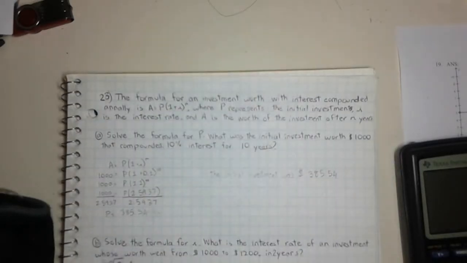Number 23 says the formula for an investment worth with interest compounded annually is A = P(1 + i)^n, where P represents the initial investment, i is the interest rate, and A is the net worth, the worth of the investment after n years. Part A says solve the formula for P. What was the initial investment worth $1,000 that compounded 10% interest for 10 years?